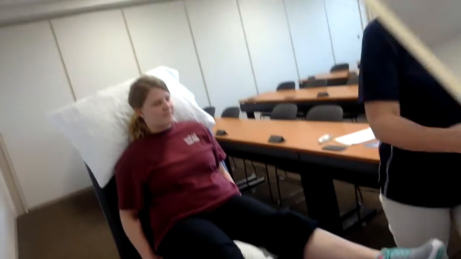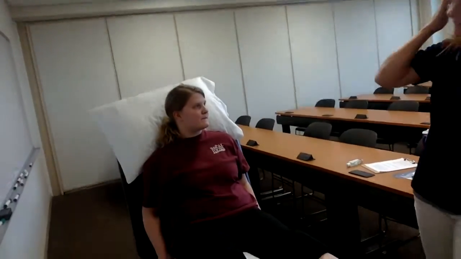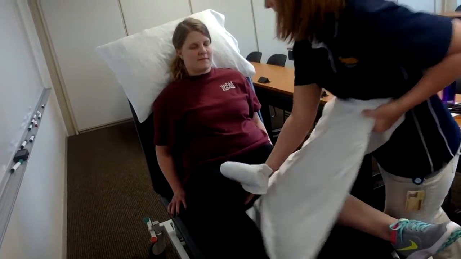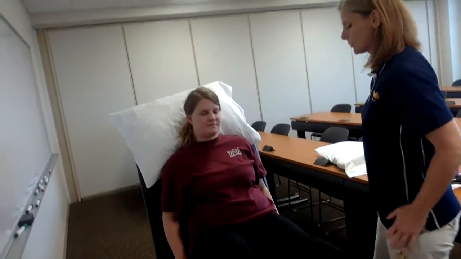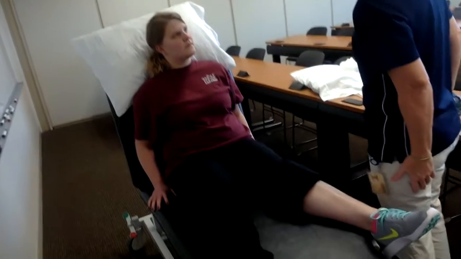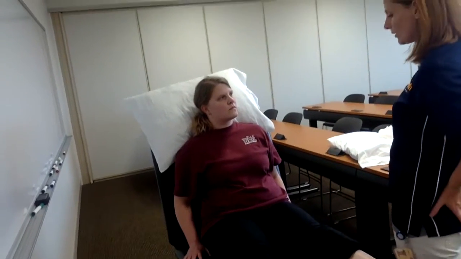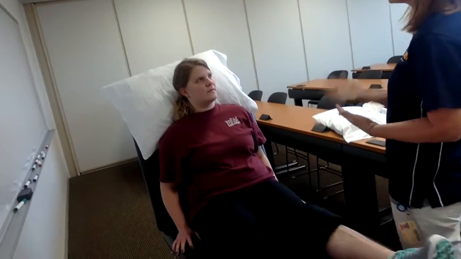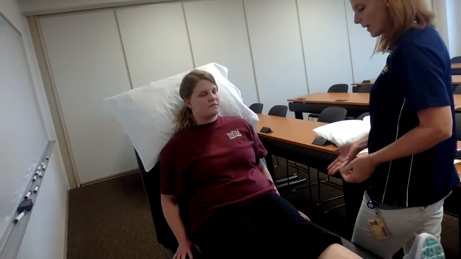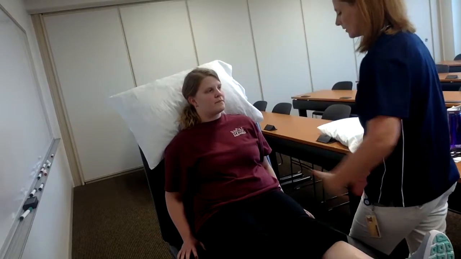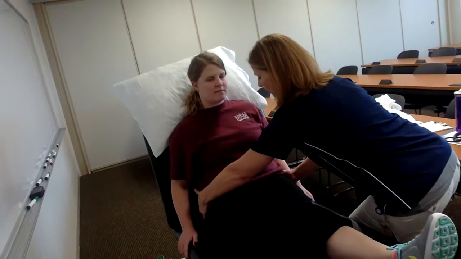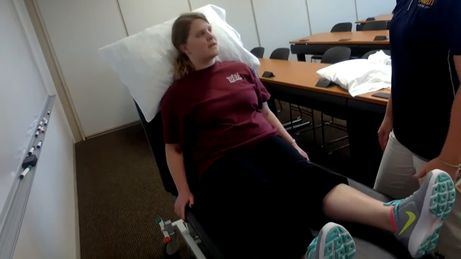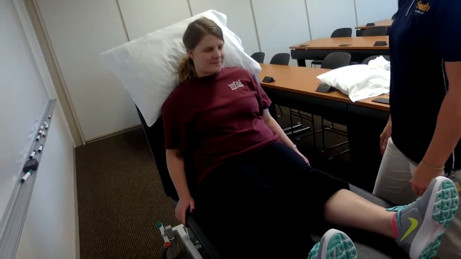All right, and then the last exercise that we're going to do, let's take these bolsters out. The last exercise is to strengthen the muscles that can help you with bed mobility and eventually standing. They're called glute sets, and basically all you're going to do is squeeze your butt and hold that for 5 seconds, and you're going to do that 5 times, okay? This shouldn't cause you any pain because we're not moving your leg. Then release. How many times do I do this? You're going to do that 5 times. So that's the goal for now.